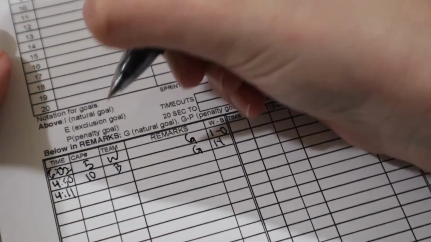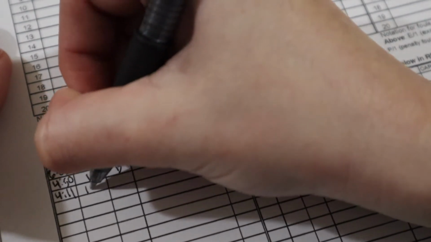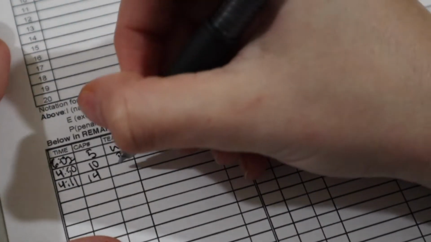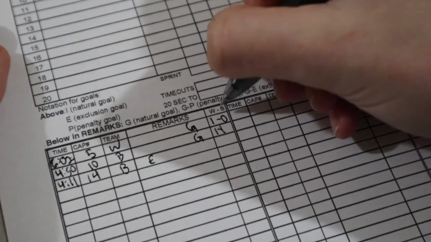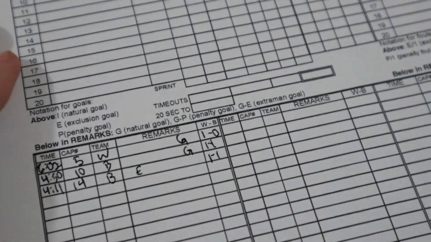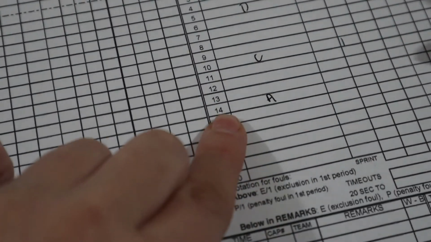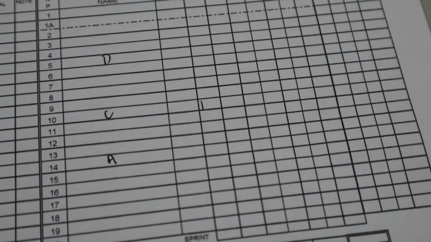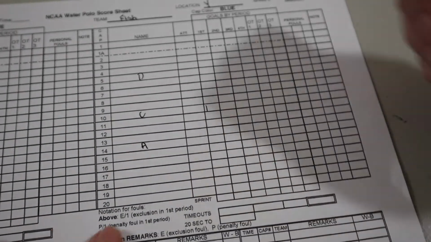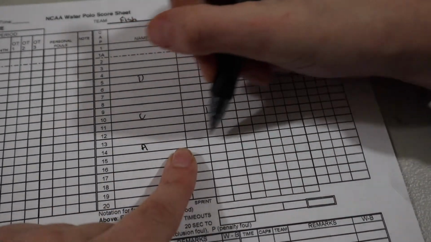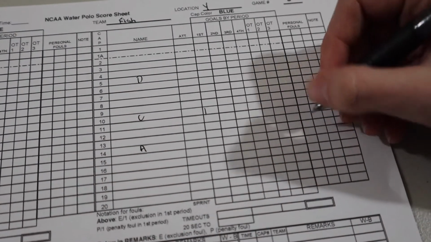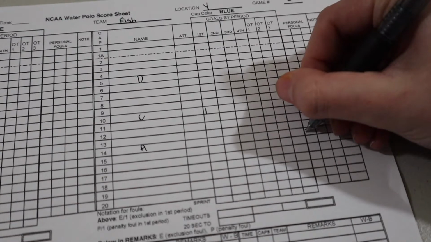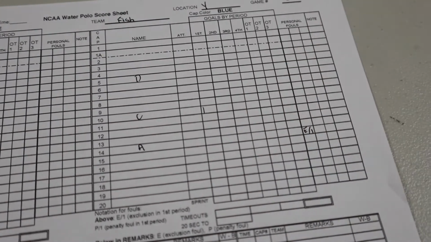Game continues at 4:11. Cap number 14 for that blue team had an exclusion. And the score is still 1-1. Now you're going to go over to cap number 14. This is one of their major fouls. So what you're going to do is just an exclusion in the first period. You're going to go over to their 3 foul boxes. So each one has those 3 foul boxes. And you are going to put that it is an exclusion, and that it happened in that first period.